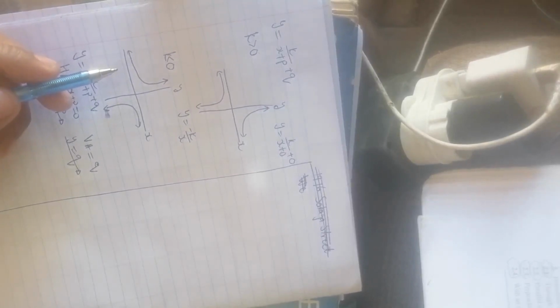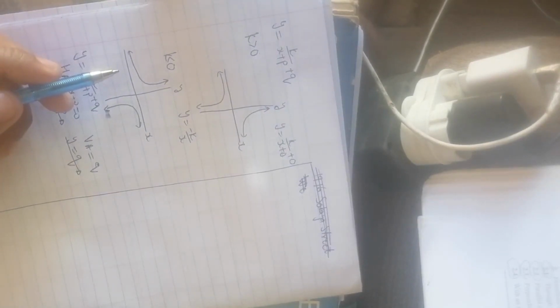Therefore, the equation of the asymptote is x equals minus p. You will notice that if p is positive, the asymptote would be negative. Yes, if p is positive, the asymptote would be negative. And when p is negative, the asymptote would be positive.